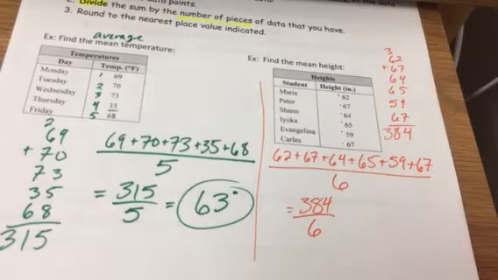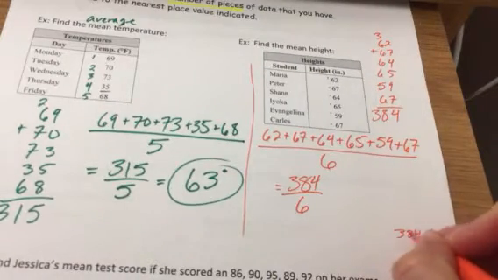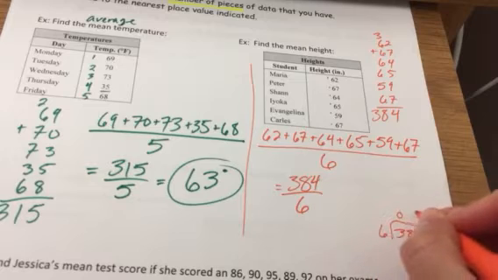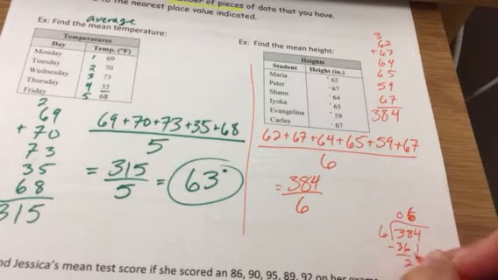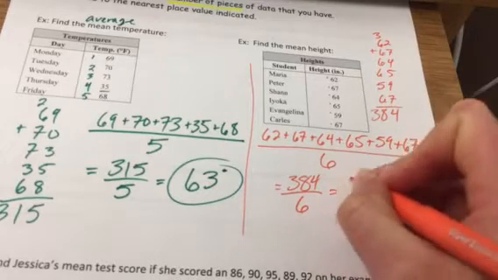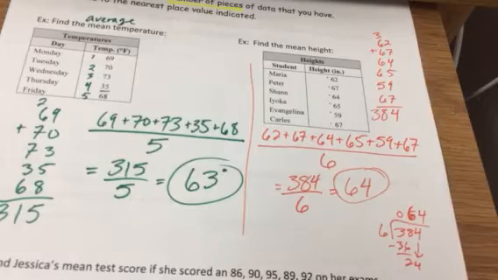And let's go ahead and divide. So I'll just kind of set it up over here. 384 divided by 6. That goes in 6 times. Minus 36. That's 2. 64. So 64 is that average height.